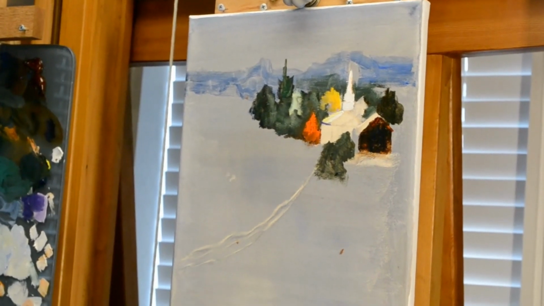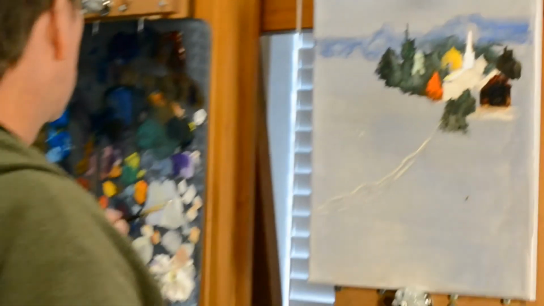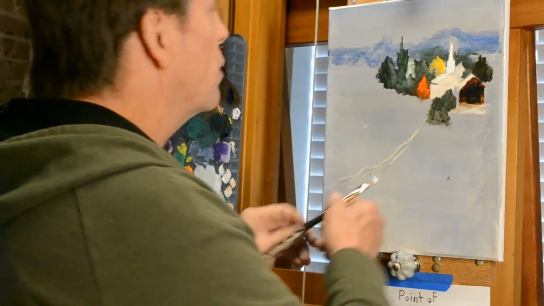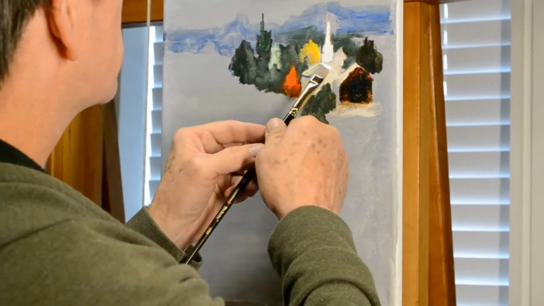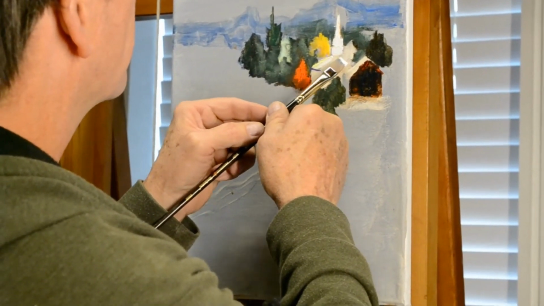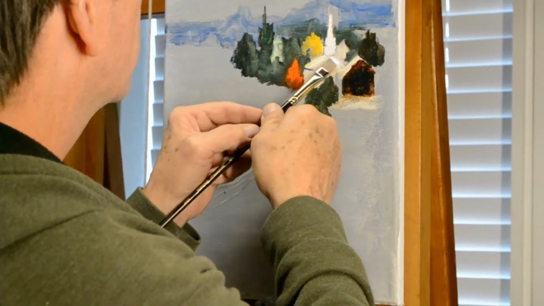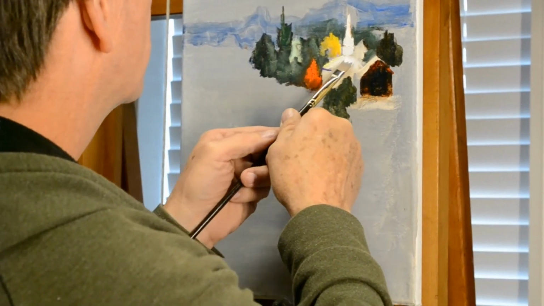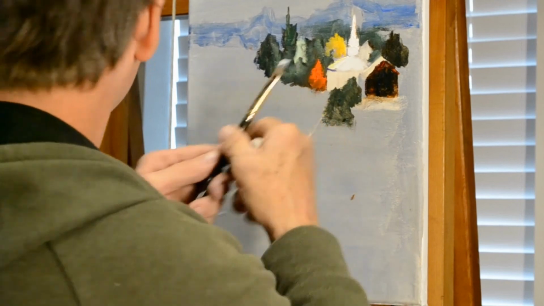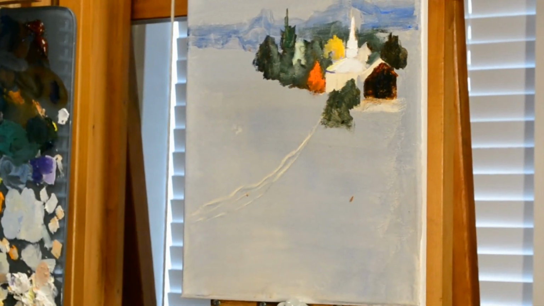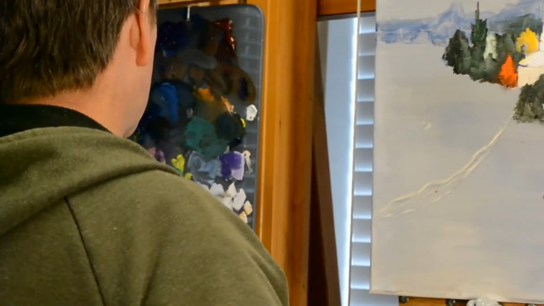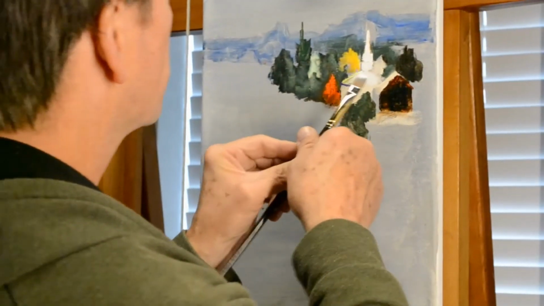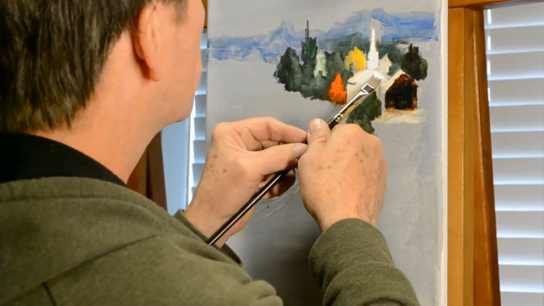So what would you do then with the rest of the white of the church? You wouldn't want it to be all equally the same, so you would go with thinner paint, and you might even neutralize that paint in some way, so that I just put a little bit of purple in it because we were using that yellow.